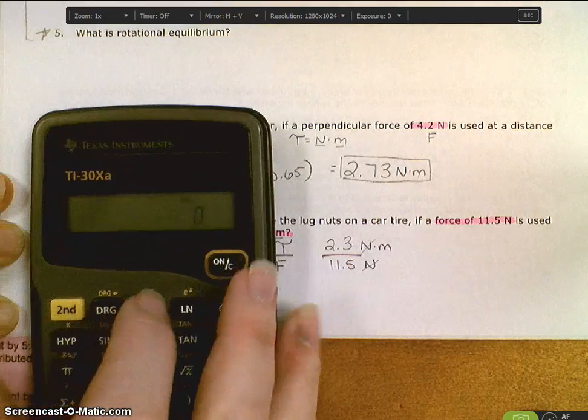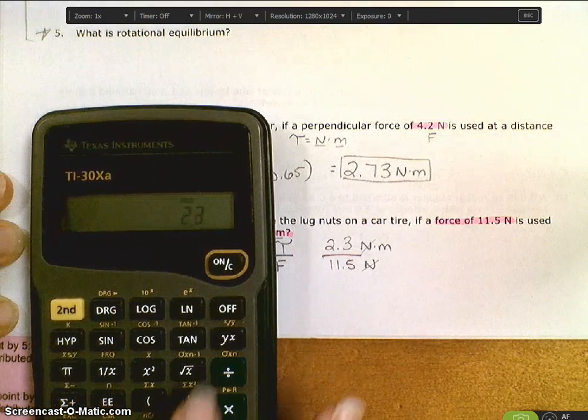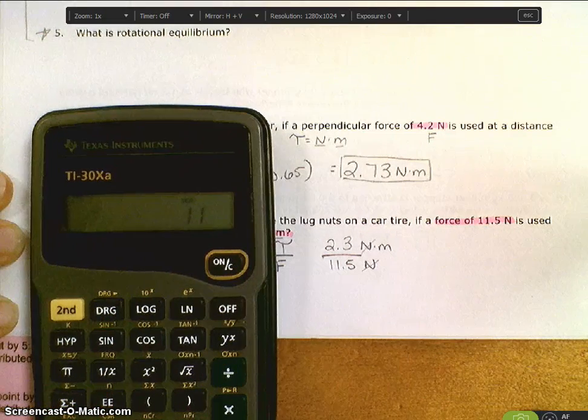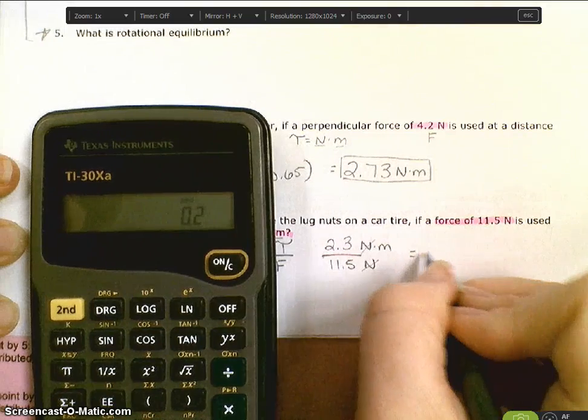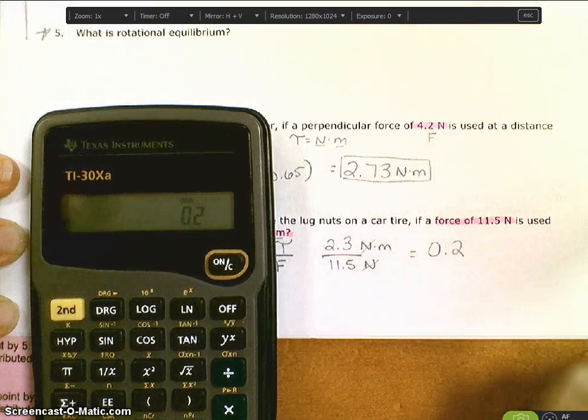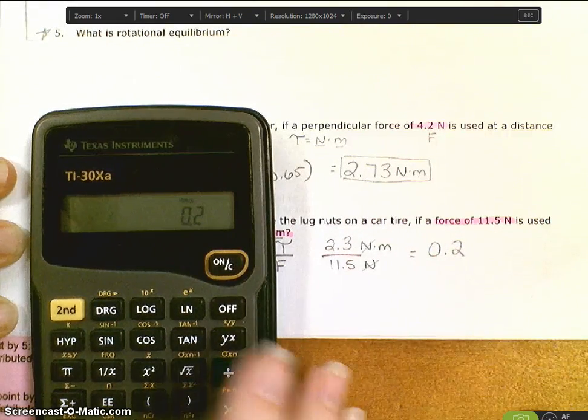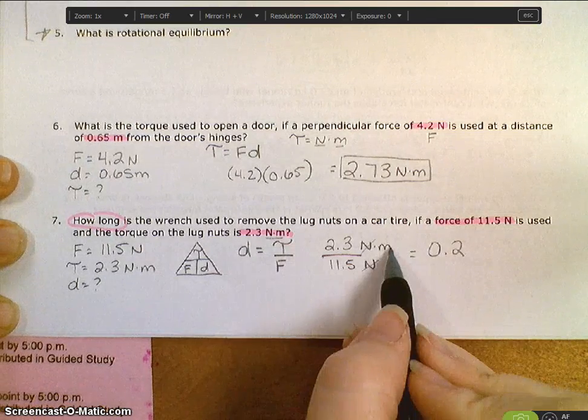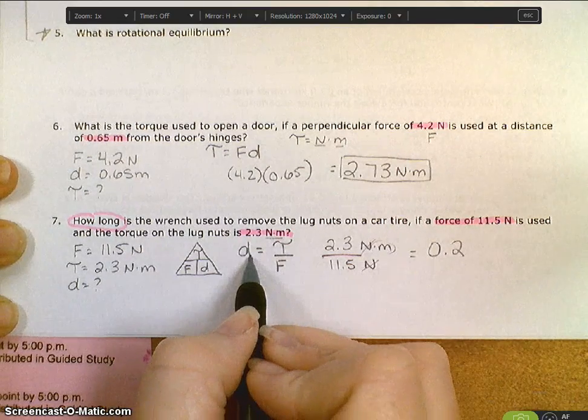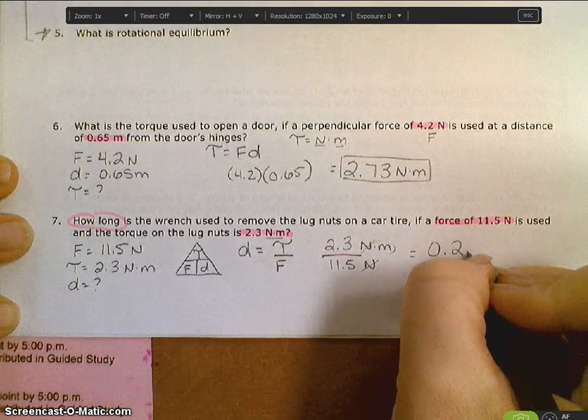Now I go to my calculator and I simply plug in and I get an answer of 0.2. Again, if I'm looking for what are my units, I can either look right here, or I can just say, oh, we're talking about a distance.